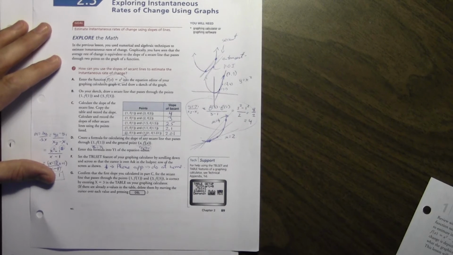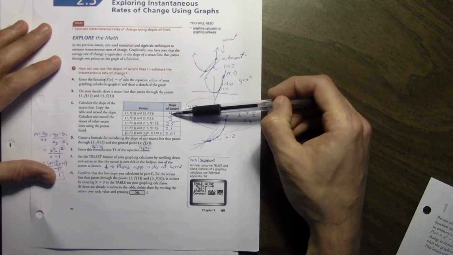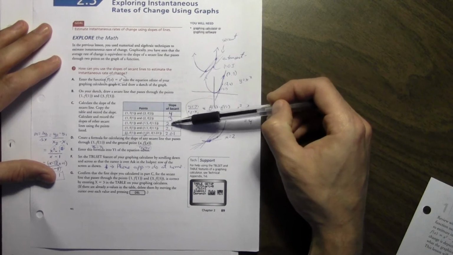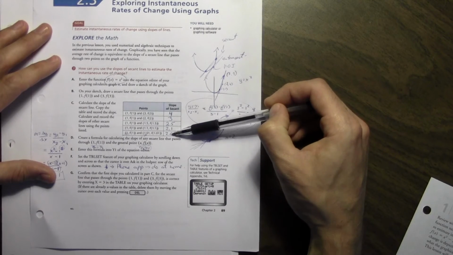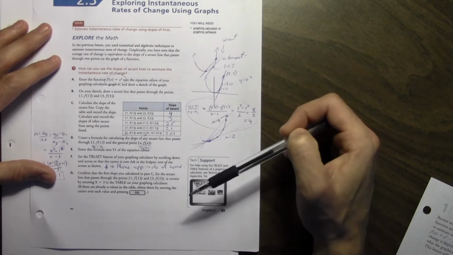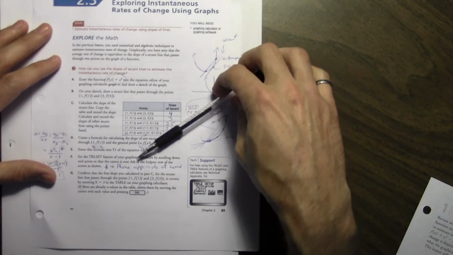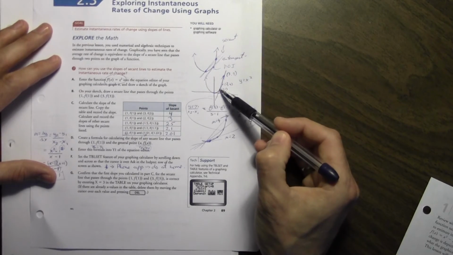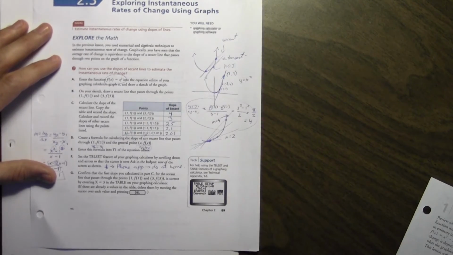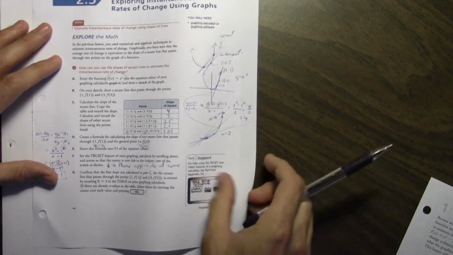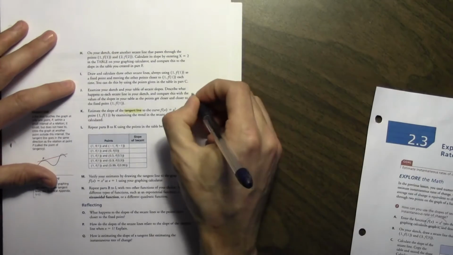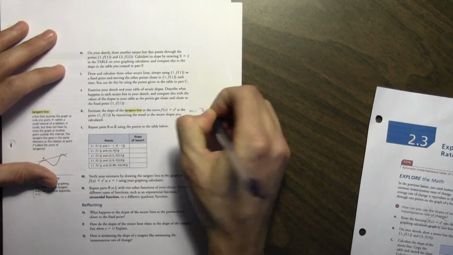Okay, Gennaro, look up here for a sec. Here's our secant slopes, right? 4, 3, 2.5, 2.1, 2.01. What do you think the slope of the tangent line is going to be when they keep getting smaller and smaller? Now it's like two dots very, very close together. What do you think the slope of the tangent will be? Right, 2. Okay? So slope is going to be 2.